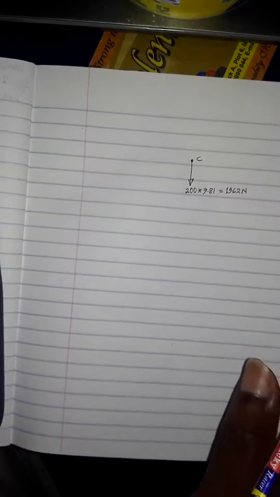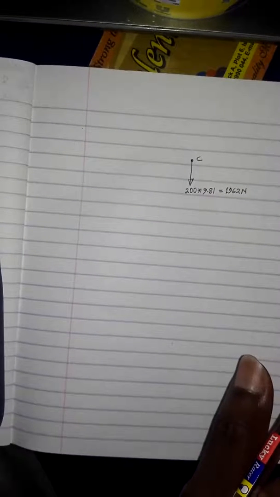Then we have the force from the point C to the point B. We're told that it's at 75 degrees to the horizontal, which means 15 degrees to the vertical. So we have something like this, as given in the diagram.